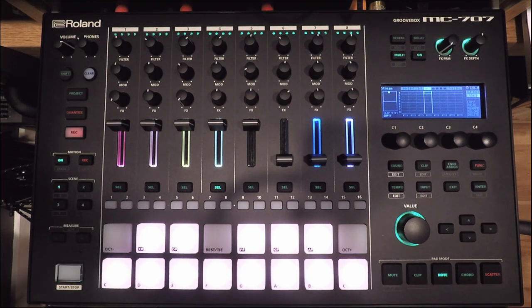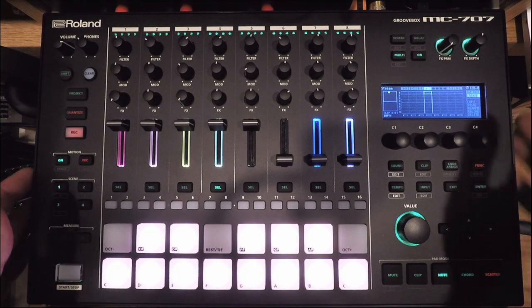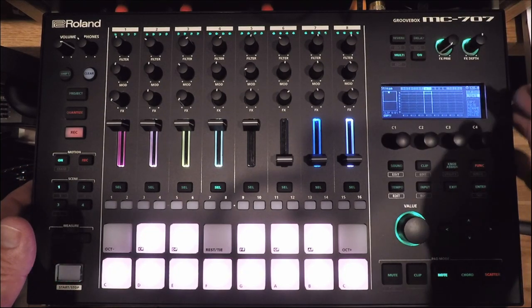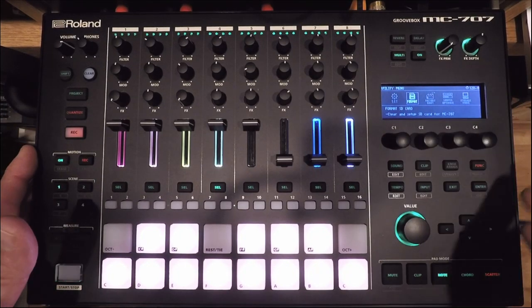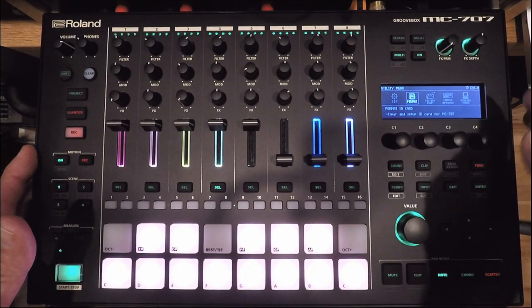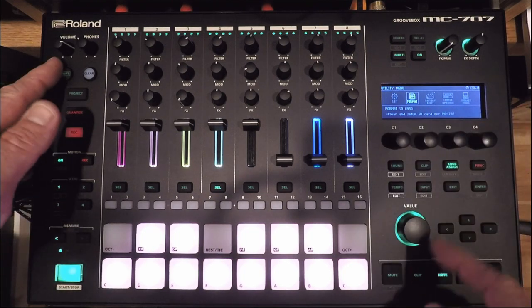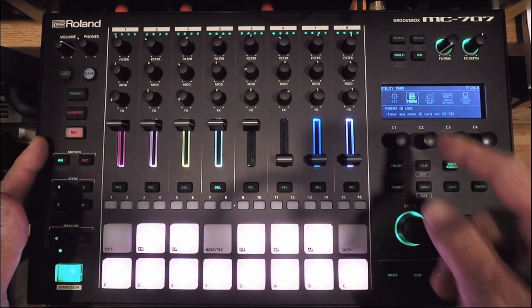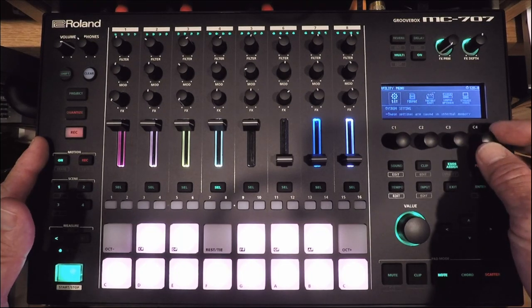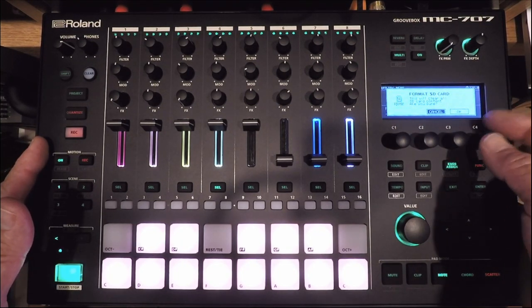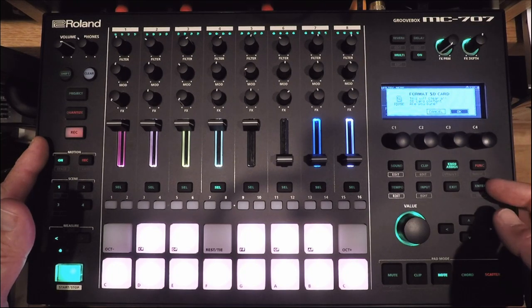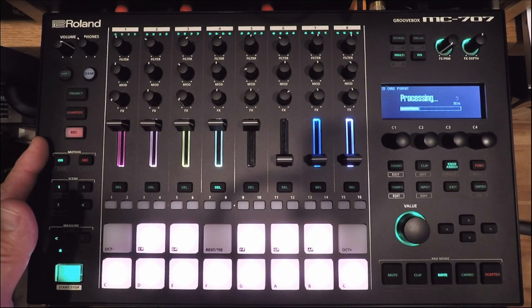When you're all set up there, you do want to make sure you have an SD card that is formatted to the MC-707. I'm going to go ahead and format one right now so you can see from the beginning how this goes. You'll hit Shift and knob assign to get to the utility menu. Scroll to SD format, press C4 or enter, and then OK. And it will take it through the process of formatting the SD card.